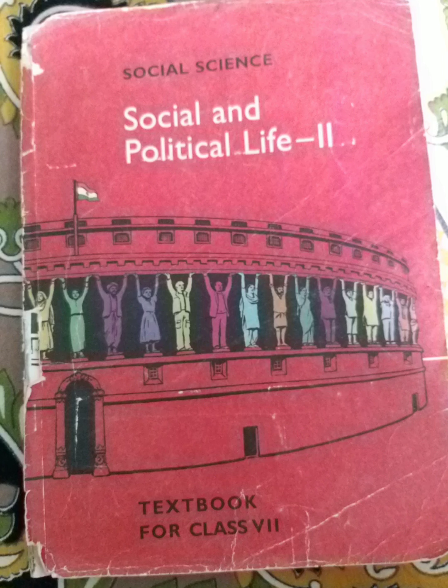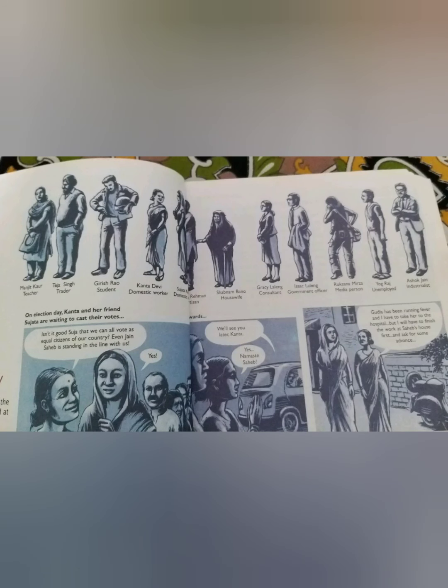Good morning, children. Today we are going to start with Civics chapter number 1, which is on equality. Last year we studied democracy, right? This year we are going to study equality. As you know, equality is a key element of democracy.